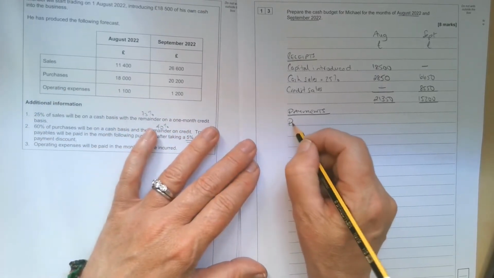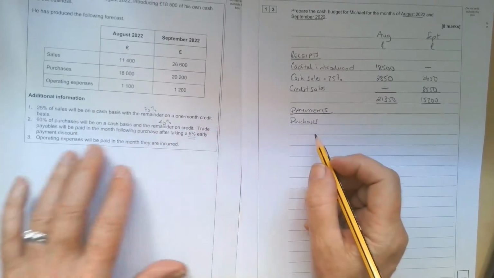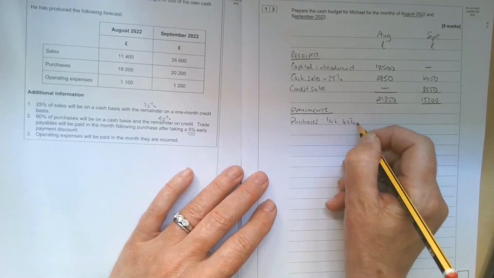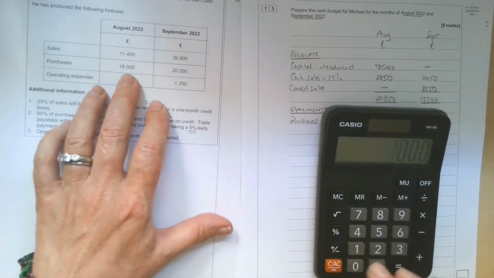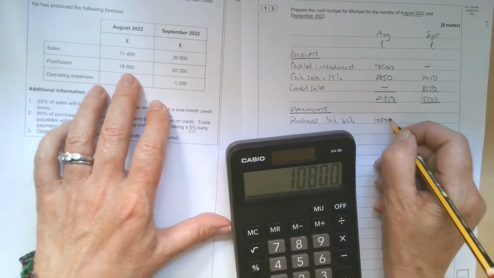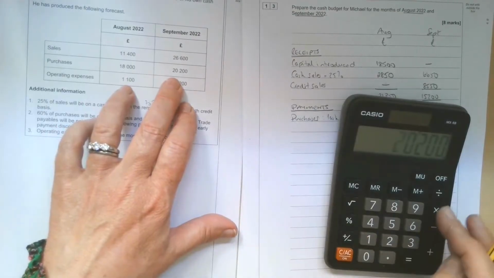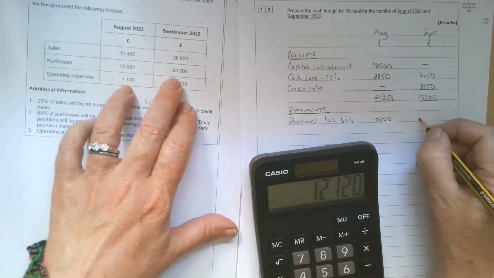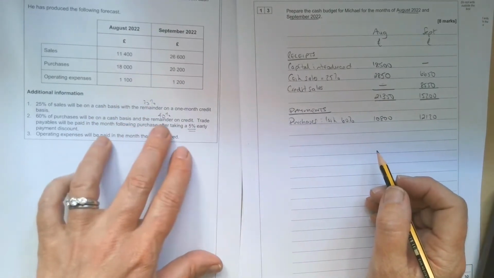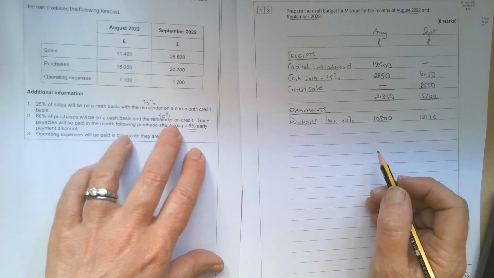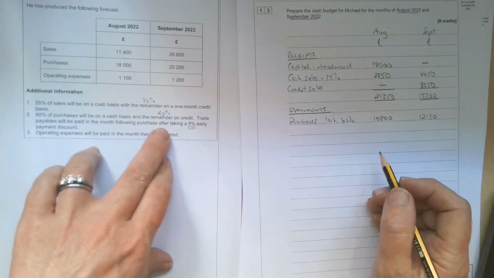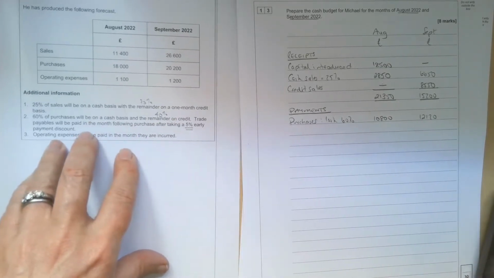So purchases, again, we're paying for some of them at the time. So we've got cash purchases. So cash is 60%. So in August, he's going to pay for 60% of August's purchases, which is 10,800. 20,200 times 60%, 12,120, he's going to be paying in September. Okay, so that's the cash basis. The remainder, 40%, are on credit. Trade payables will be paid in the month following purchase. So this remainder of 40% after taking 5% early payment discount.